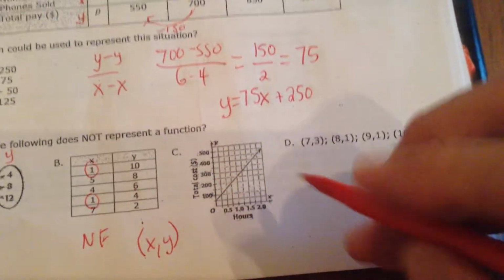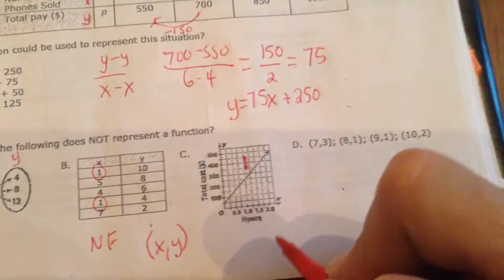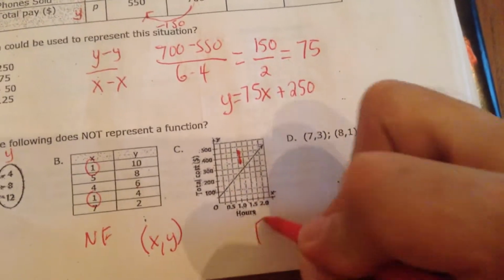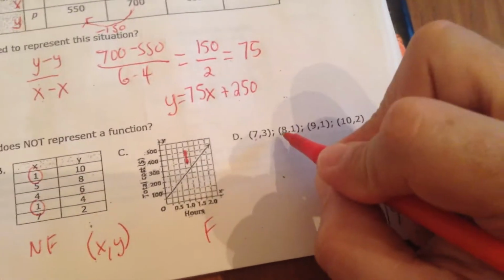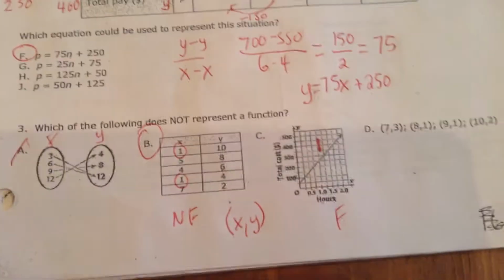A repeating x value would make 2 points that would have a line above each other. Okay, that would go straight up and down. So since that does that, that's a function. That one's good. And this one, 7, 8, 9, and 10 are x values, so those don't repeat. So that just proves our answer is B. Alright, next page.